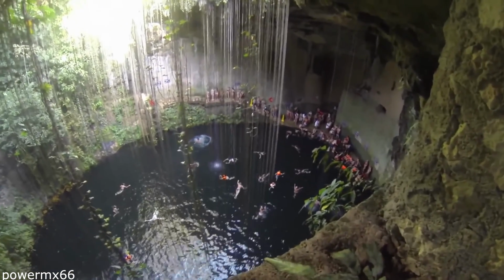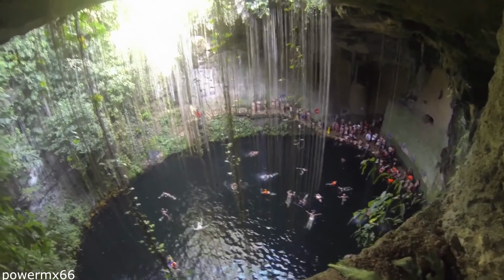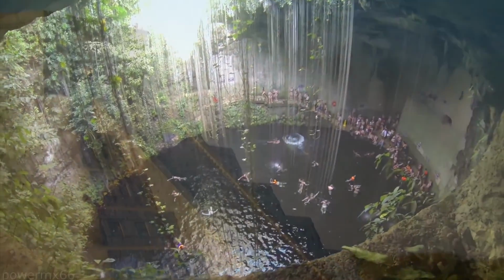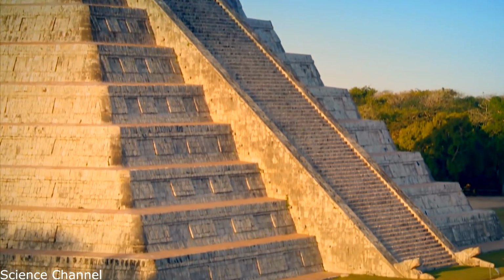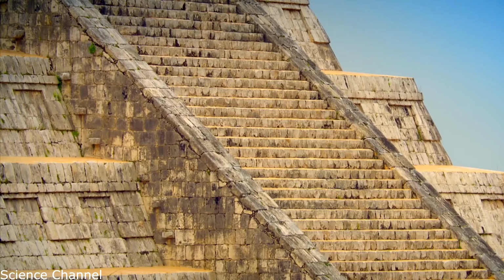Dominating the center of the ancient city, El Castillo is a large pyramid with a staircase going from the bottom to the top on each side of the pyramid. At the top of the pyramid sits a temple, one that was presumably used as the center for religious rituals.